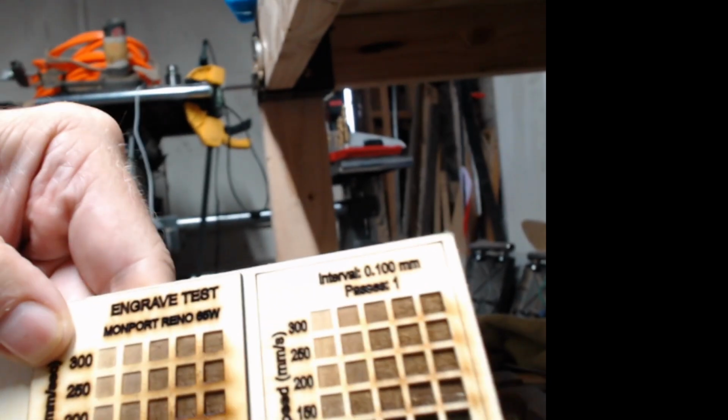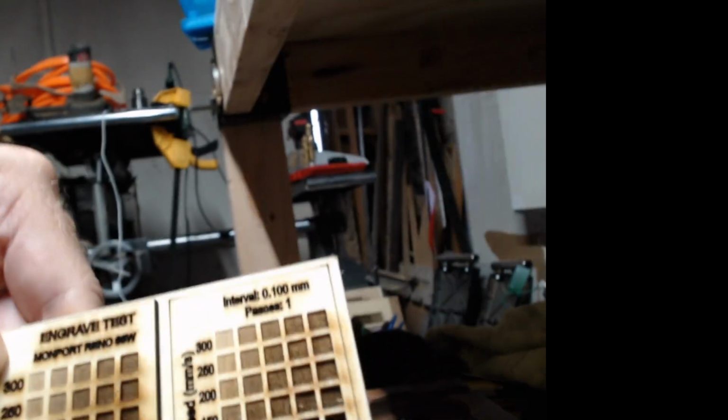They look the same at 360 and 360. So they should be the same because it's the same power level settings that are set up in my laser. So that is the engraved portion of the video.